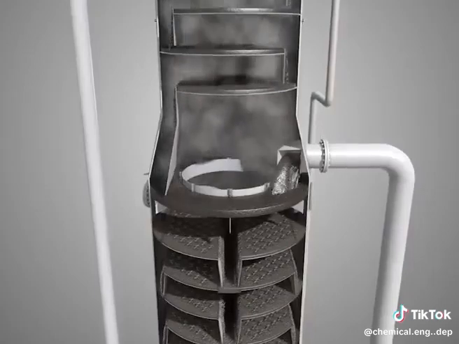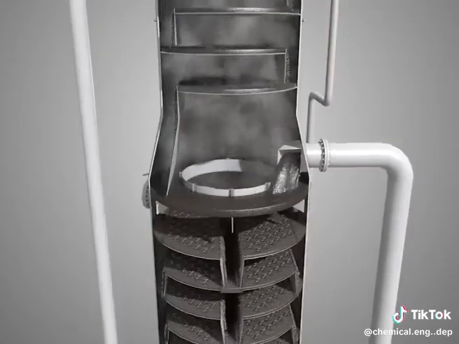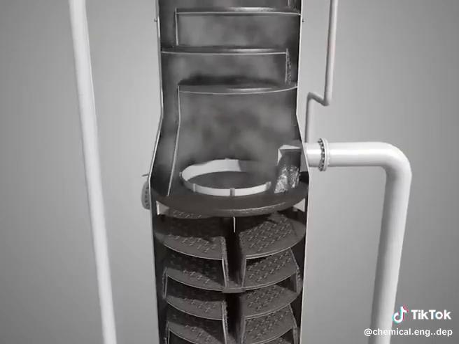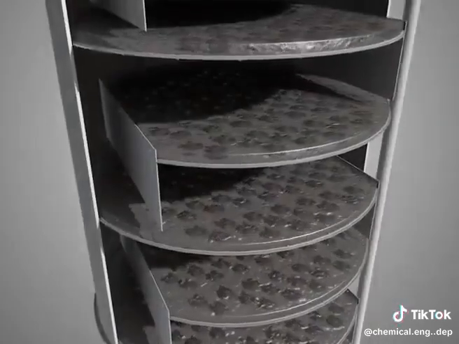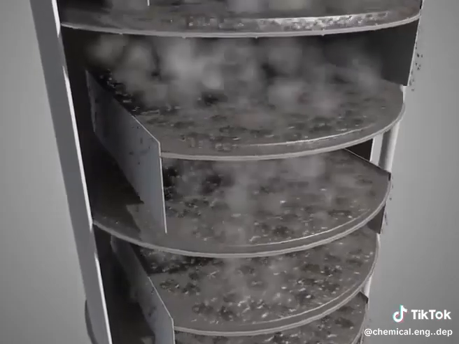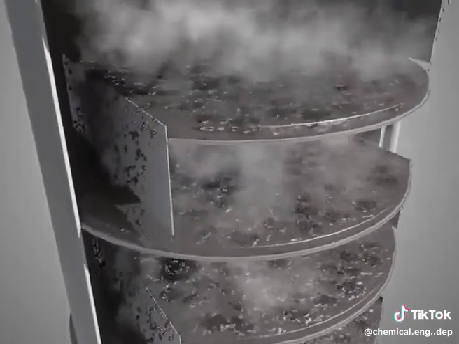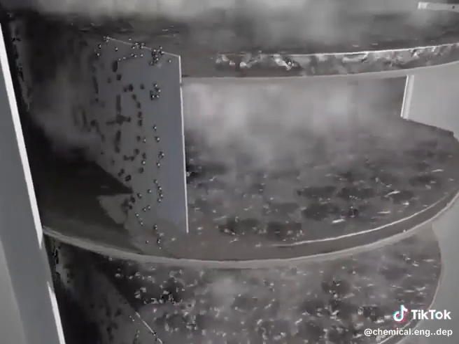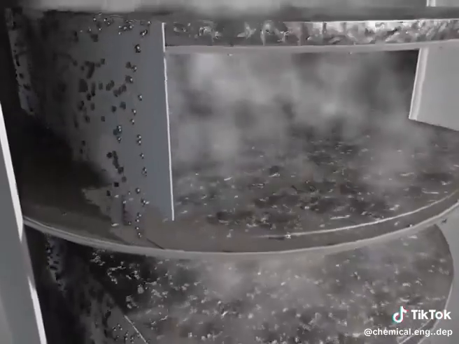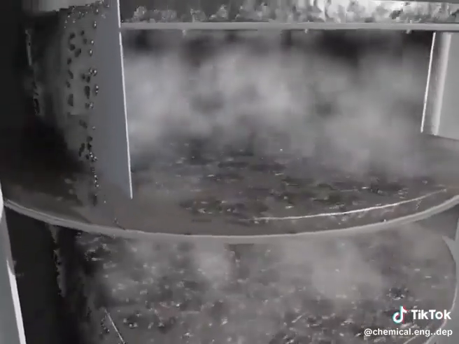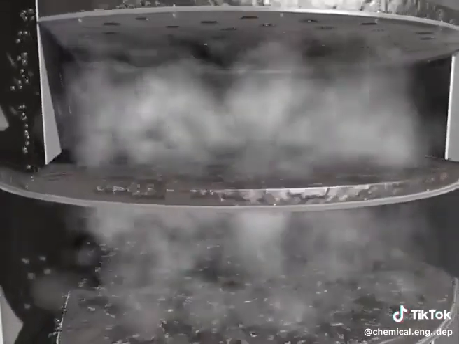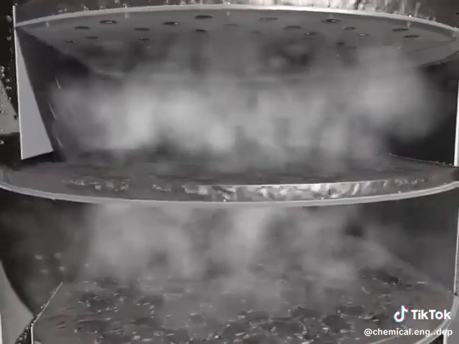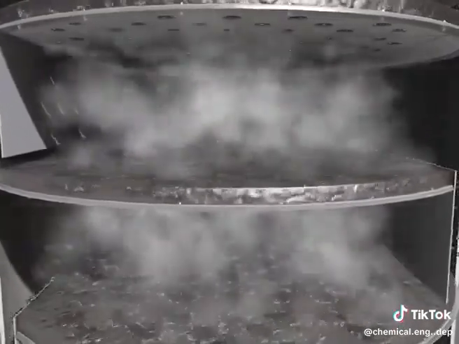Sieve trays, which are perforated thin plates, are very good in fouling applications or when there are solids present because they are easy to clean. However, the turndown, the performance when operating below the designed flow rate, is relatively poor. Wankat, 2012. Valve trays are designed to have better turndown properties than sieve trays. Therefore, they are more flexible when the feed rate varies.